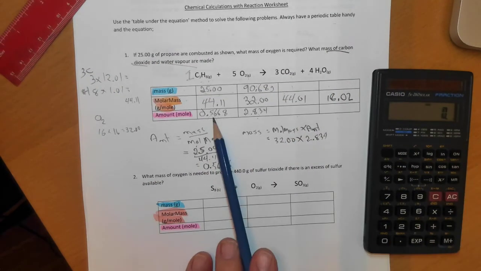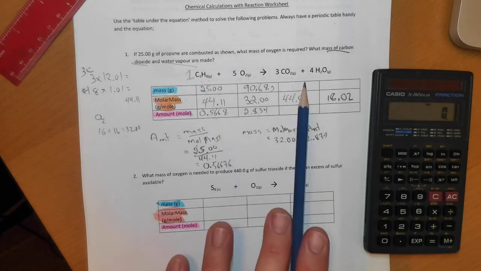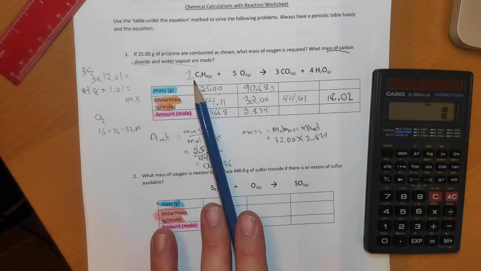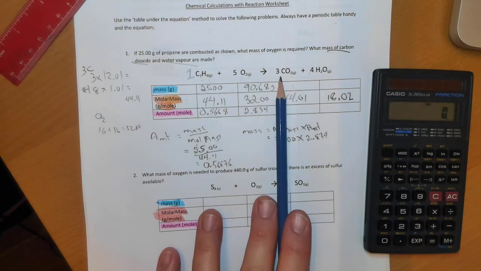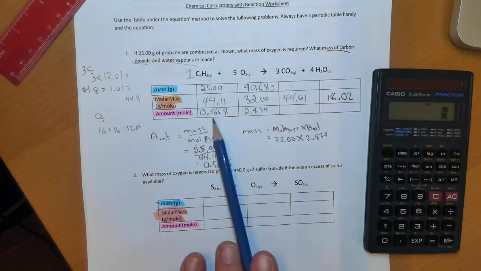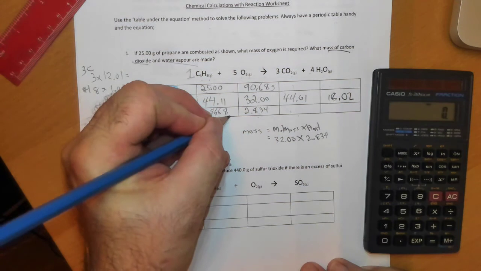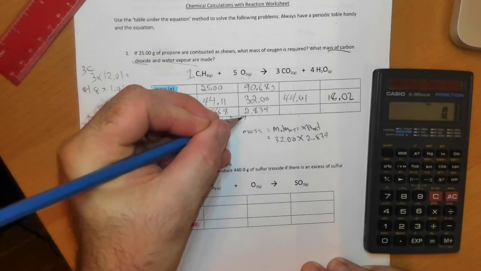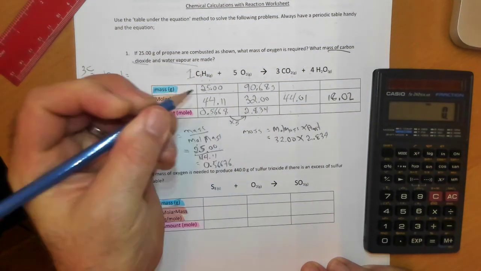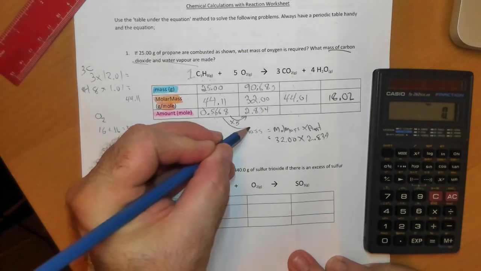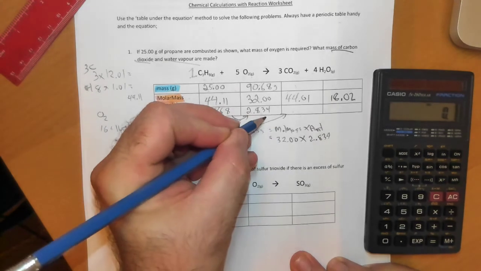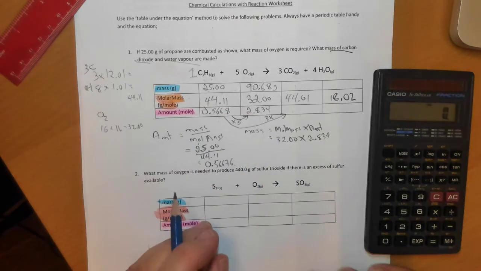Now, we can think about this. For every 1 propane, I produce 3 carbon dioxides. So whatever number here is multiplied by 3. So remember, I'm just putting this in to remind you, this was times 5. But now to go from here to here, it's 3 times.